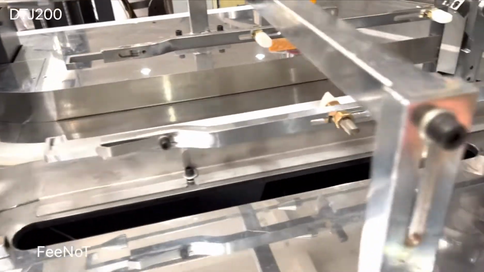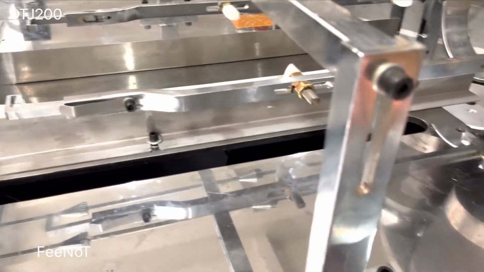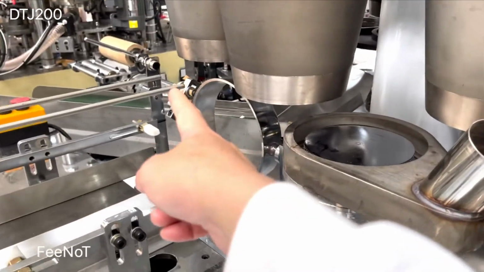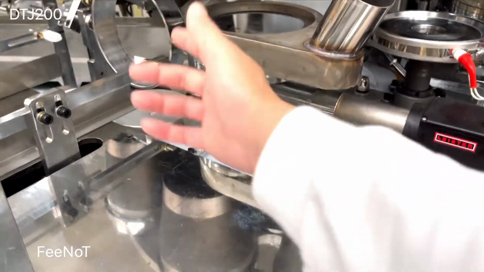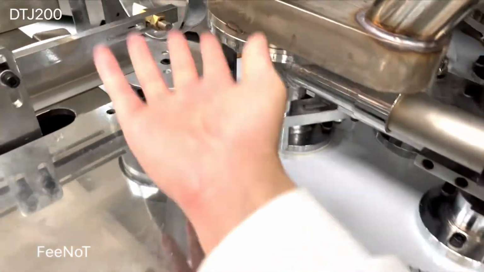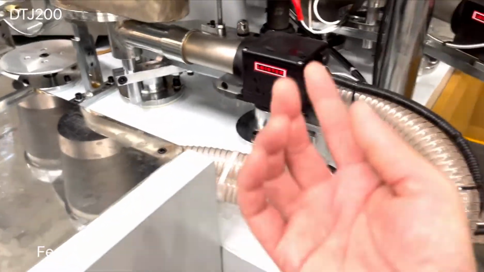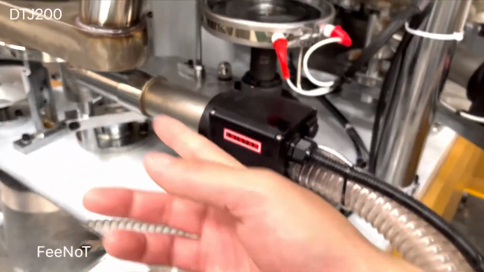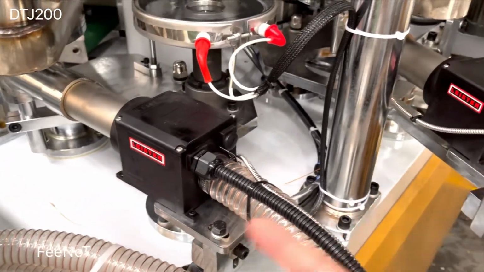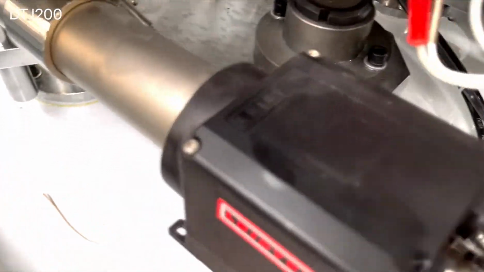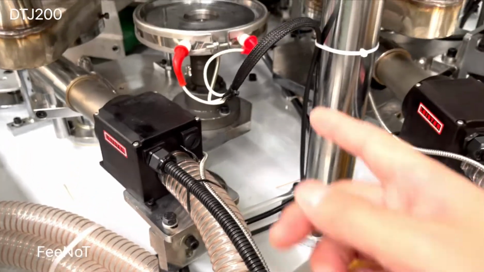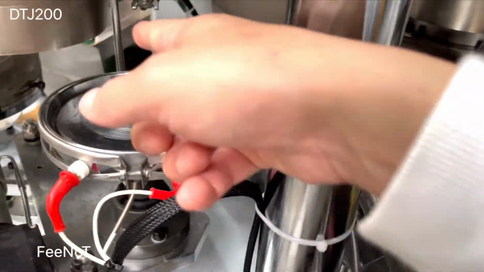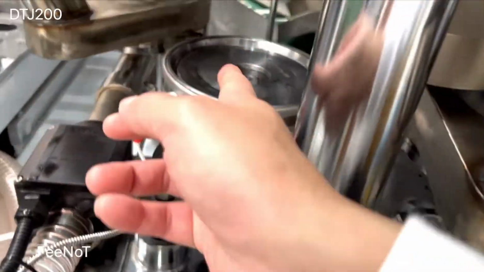And here is the control. Here the sensor detects the lift of the cap button, and here insert the button, and hot air, ceramic hot air working, and the silent oil and the spray oil for the mold.